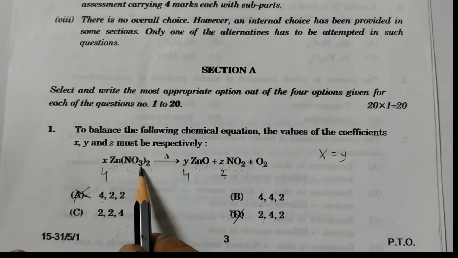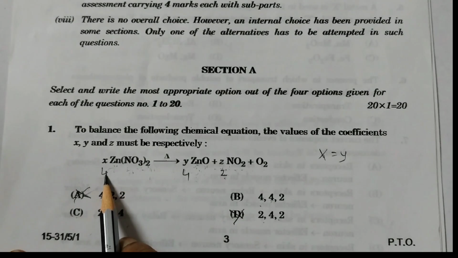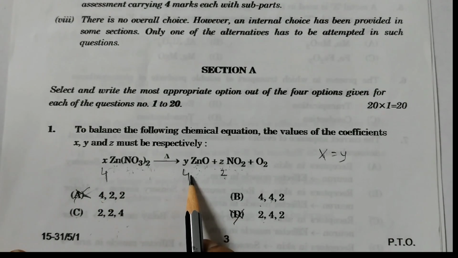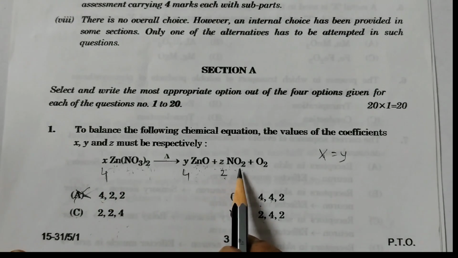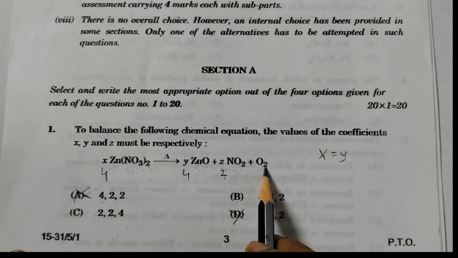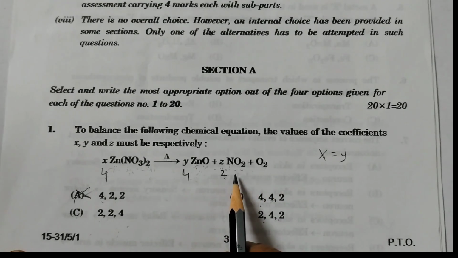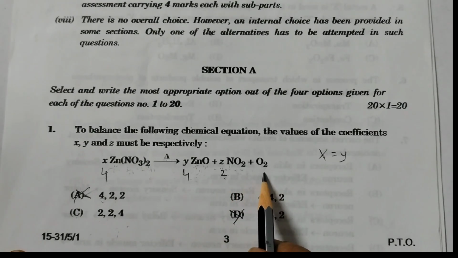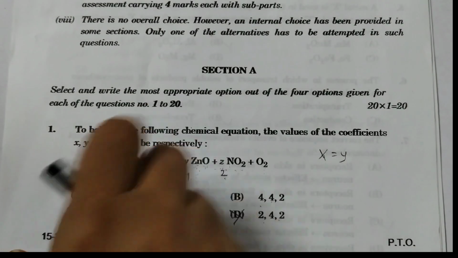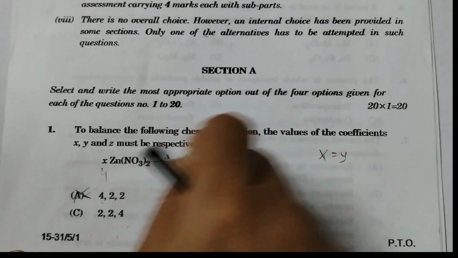Oxygen, we have 3 2s are 6, 6 4s are 24 oxygen. Here we will have 4, 2 2s are 4 and 2, so that is 4 plus 4 plus 2, which is 10. So this is not the correct solution. We need to try the last option that we are left with.